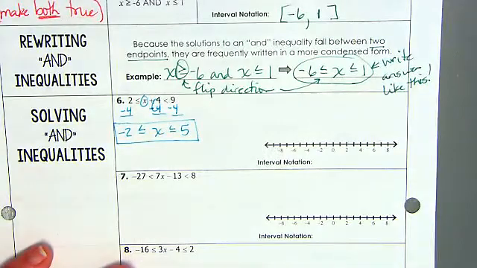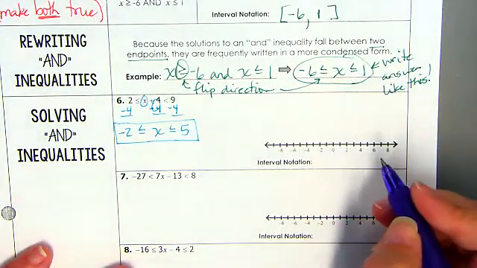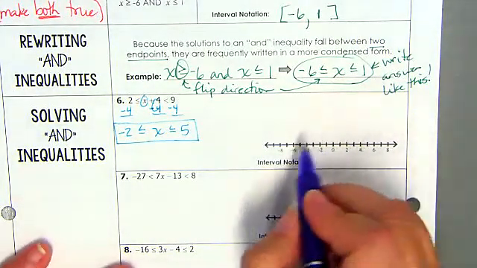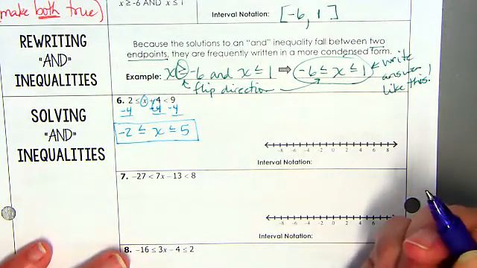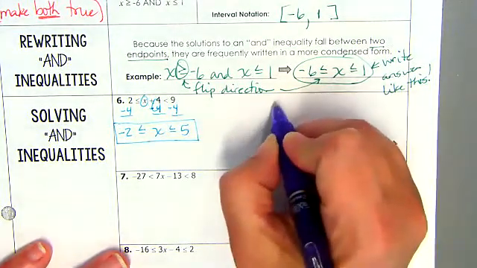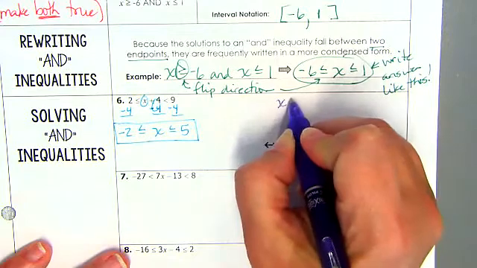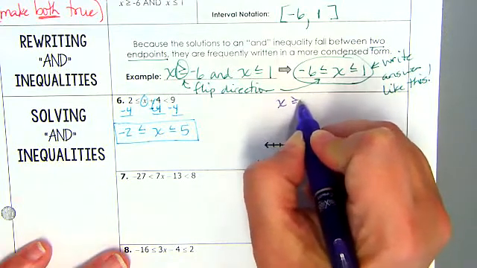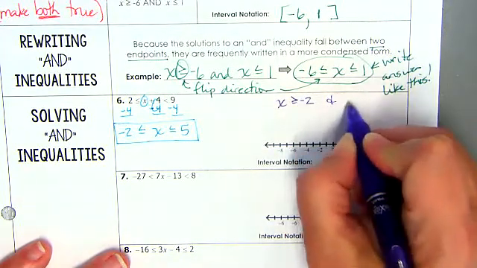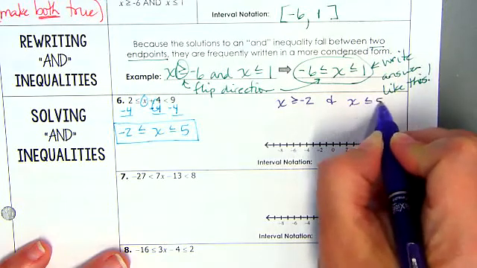Now, if it's helpful at this point, you can rewrite it for graphing, because this is saying x is greater than or equal to -2 and x is less than or equal to 5.